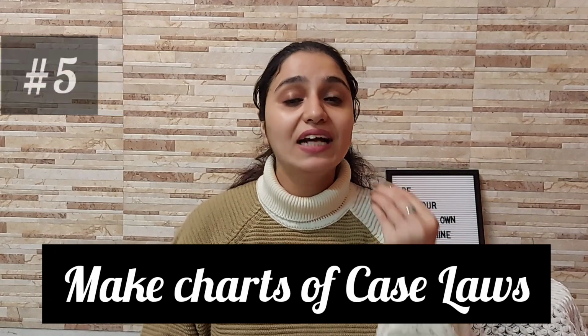Fifth, make a chart of case laws as well. Now the most beautiful thing about the ICSI study material is that they put together the summaries of the case laws, right? So this is something you will find very easily in the study material. I call them those blue boxes. After almost every topic, ICSI study material carries those blue boxes in which they have given the name of the case laws and the explanation of the facts of the case laws. It becomes very easy to collect, accumulate and read things like this.